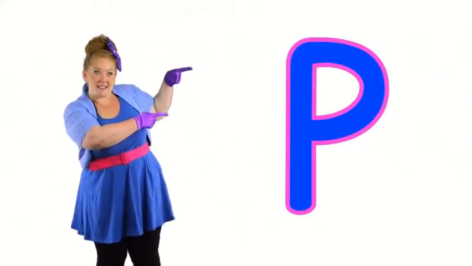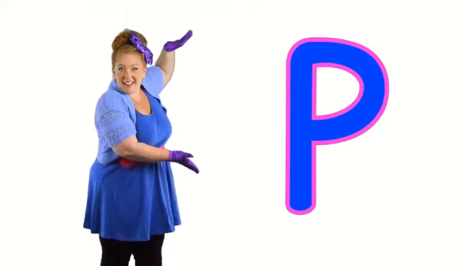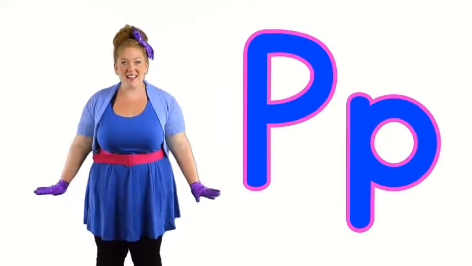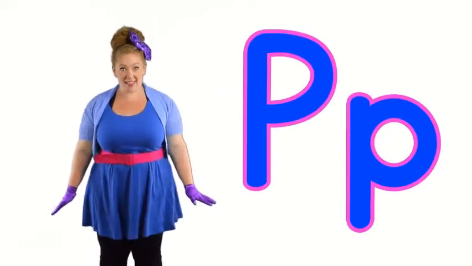This is a capital P. This is a lowercase p. You know how the P looks now. Let's make the letter P sound. P, P, P, P, P, P. Yes!